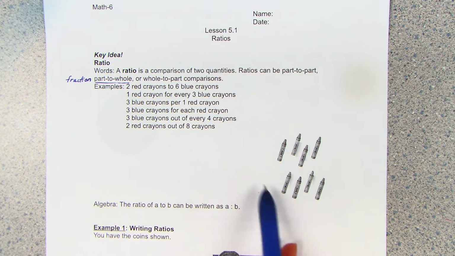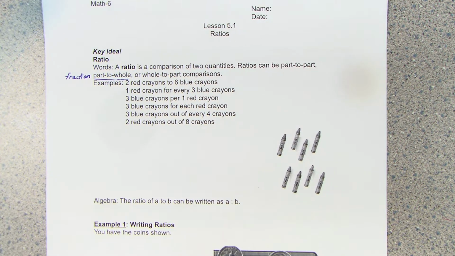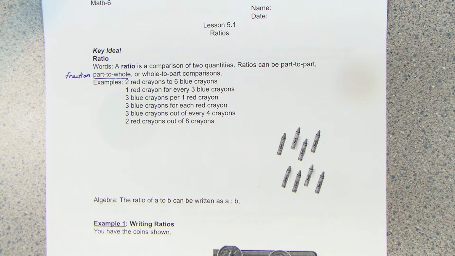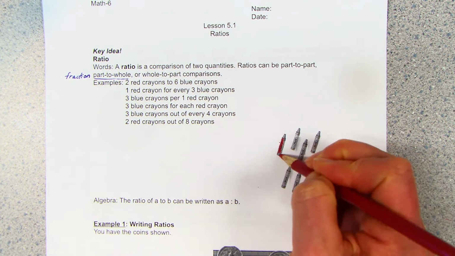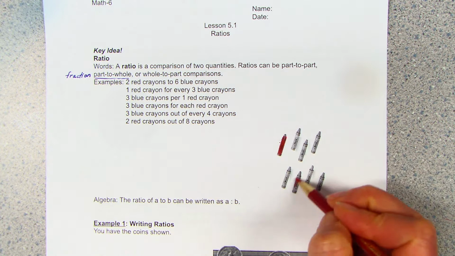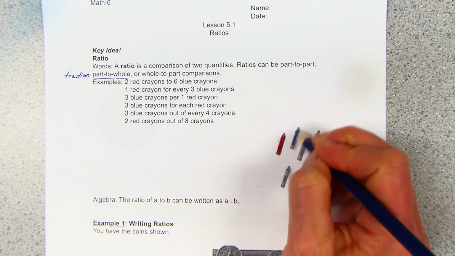So we have some examples using these crayons. If you are looking at it online, you'll be able to see the colors. And if you are looking at a hard copy that I printed, you won't be able to see the colors. So I'm going to color in, and then we will write down how many of each one we have. This one is red, and this one is red, and all the rest of them are blue.